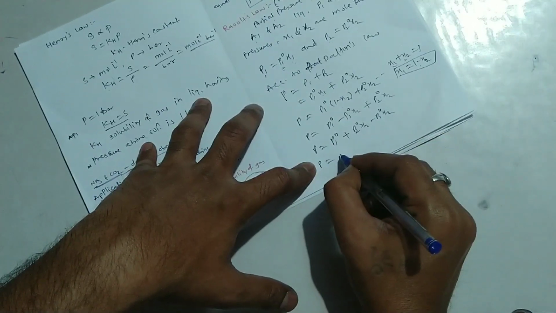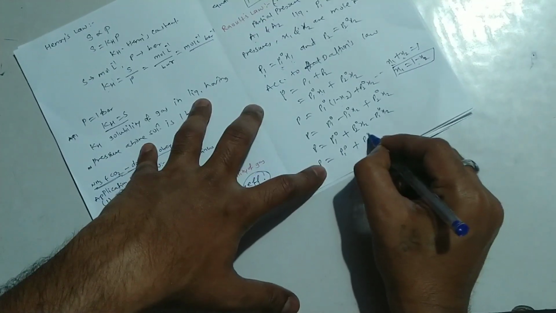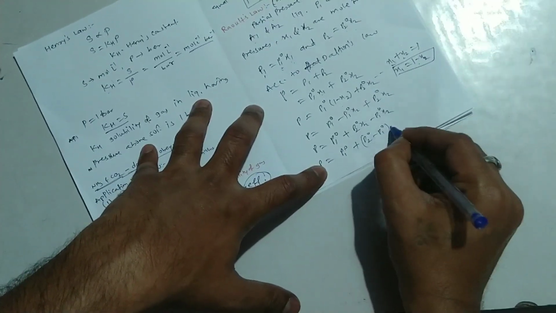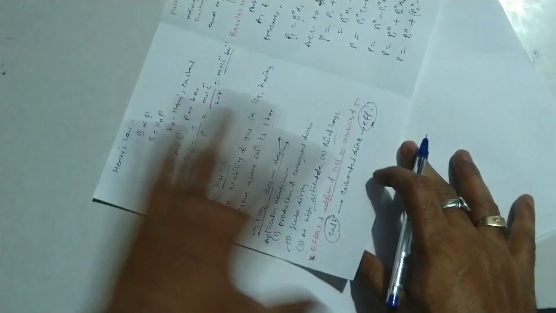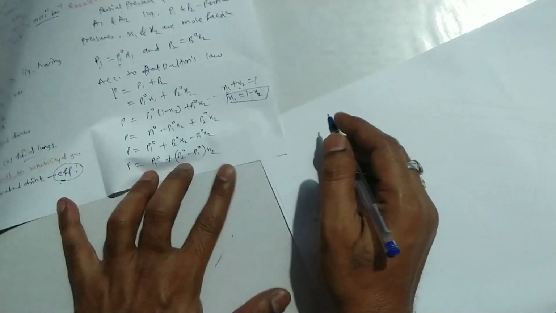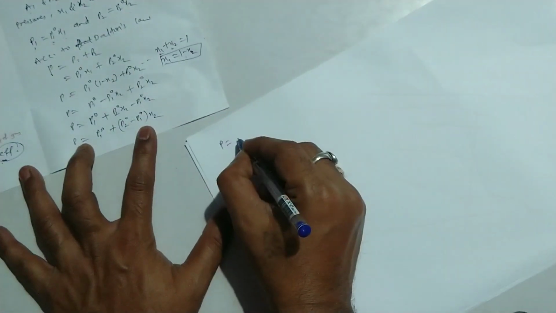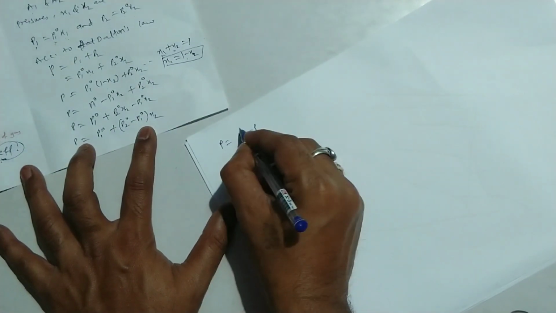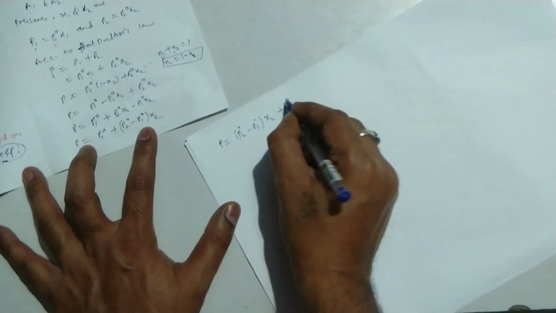So P is equal to simply P1⁰ plus (P2⁰ minus P1⁰)x2. So this expression we can write as P is equal to (P2⁰ minus P1⁰)x2 plus P1⁰.